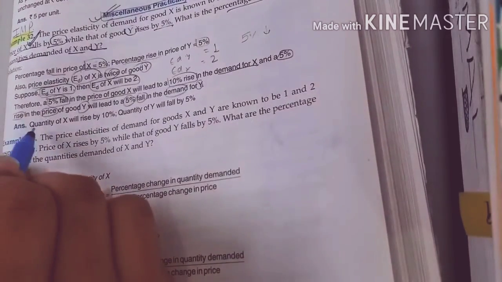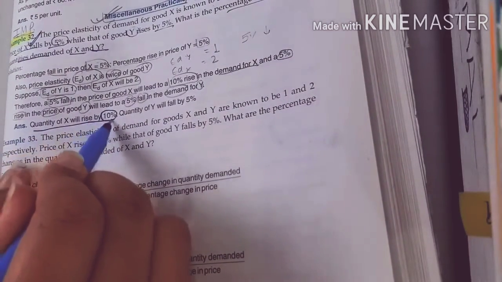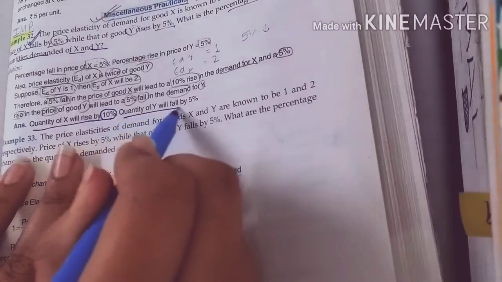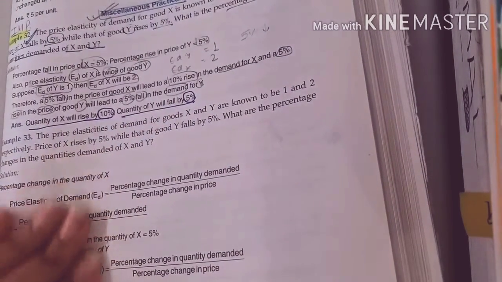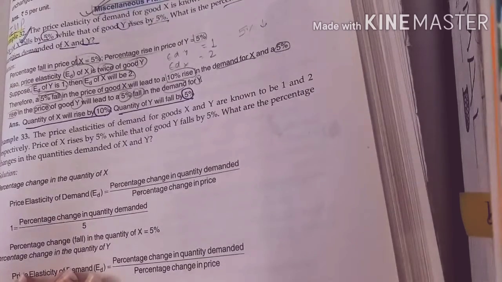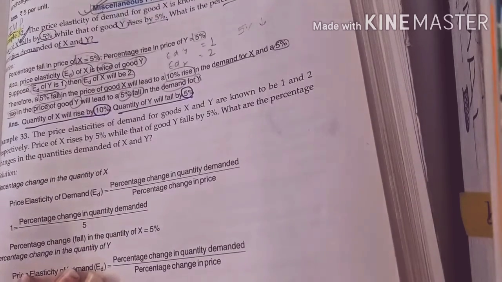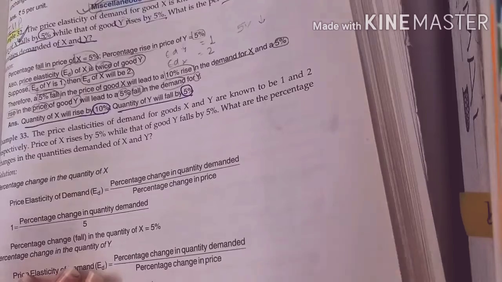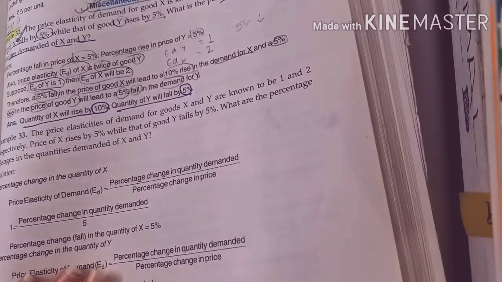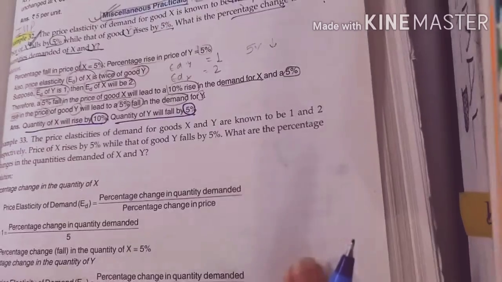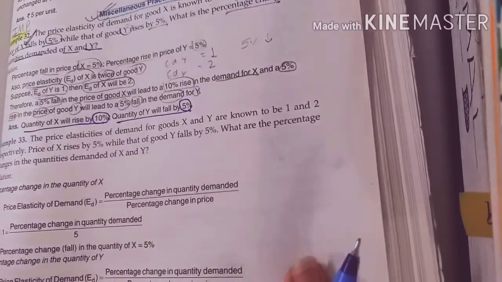Let's check the answers now. So the answer is quantity of x will rise by 10% and quantity of y will fall by 5%. I hope you understood this question. I will give another question, something different, where maybe the ratio and percentage methods will be mixed in the question. I'll just check. If there is no question, then I will take the unsolved questions.